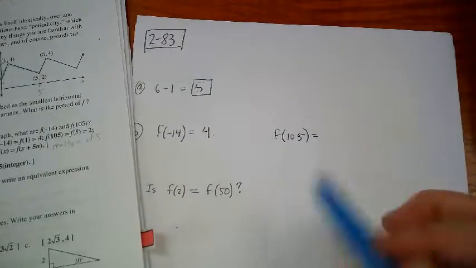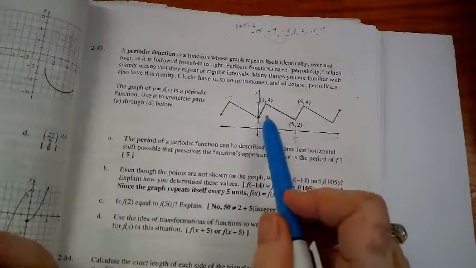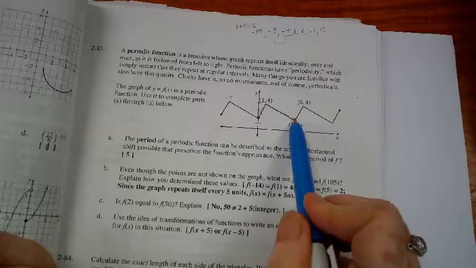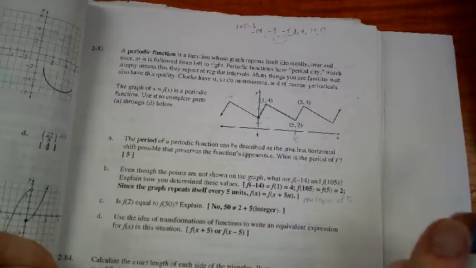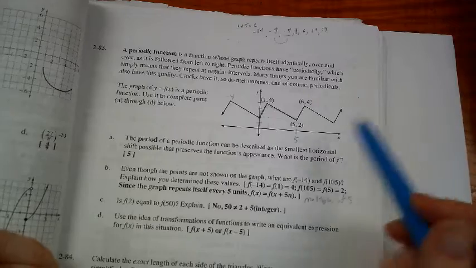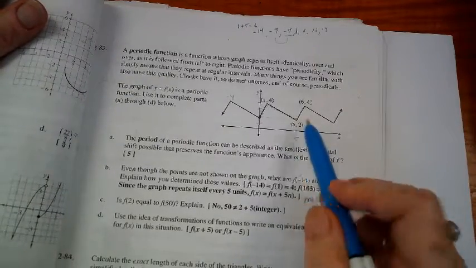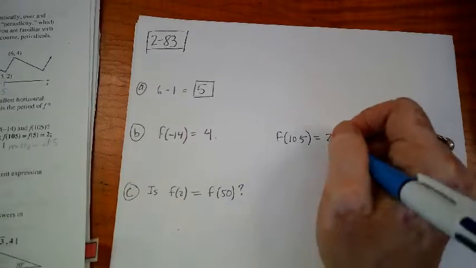And then, like I was saying earlier, for f of 105, I know all these low points happen every 5 units. Like this one's going to be 10, 15, 20, 25. So 105 is a multiple of 5. So I know that f of 105, the y value, is going to be 2.